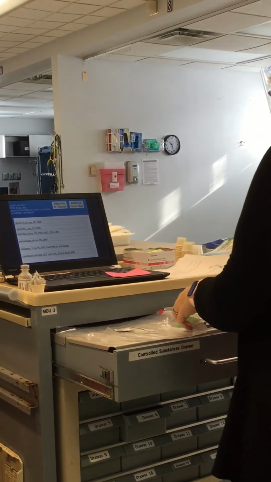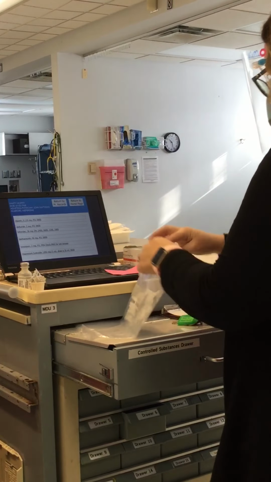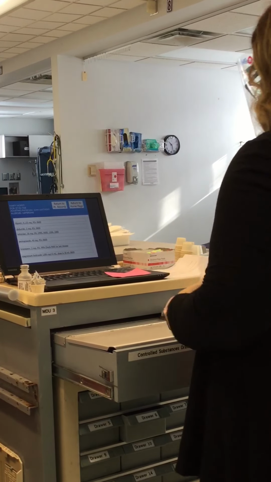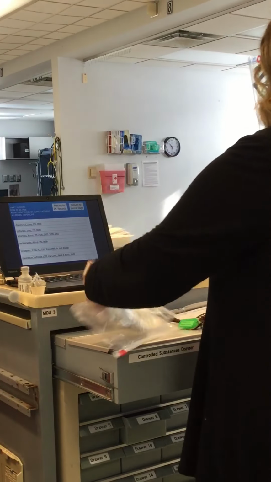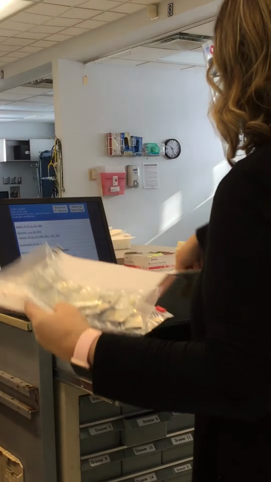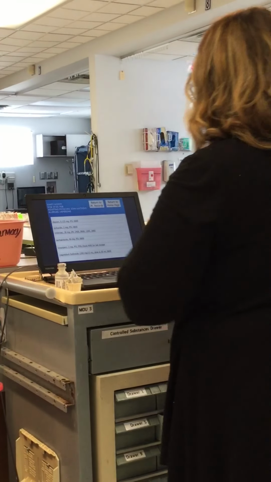I'm going to take all the ones that I am not using, put them back in the bag. Once I have signed out my medication, taken what I need, I'm going to put all of these back in here and lock it. Close the drawer.